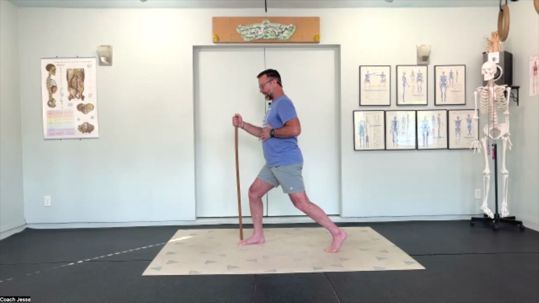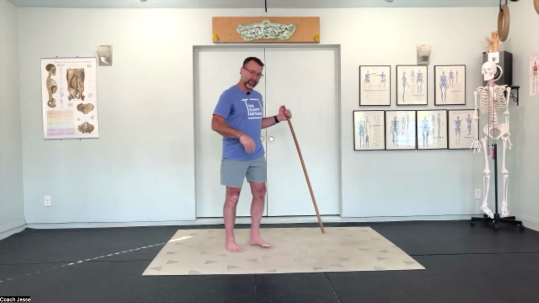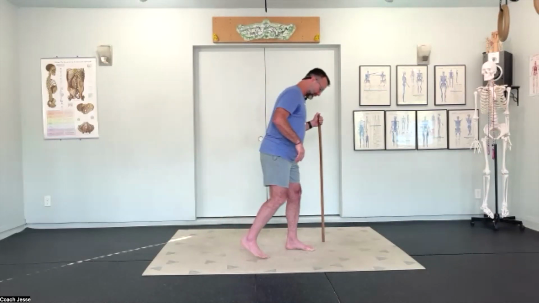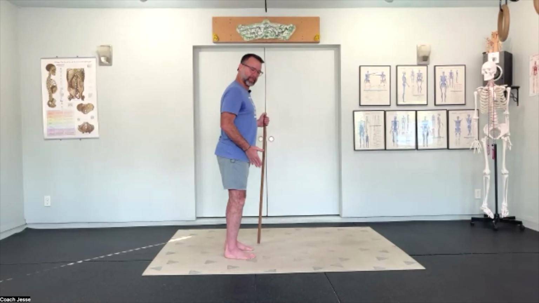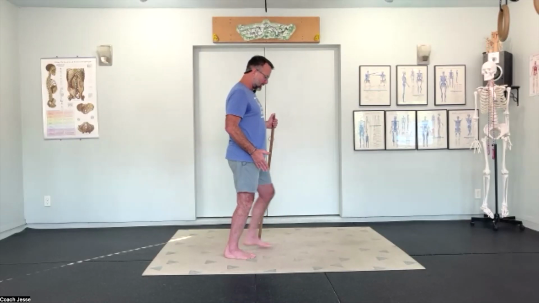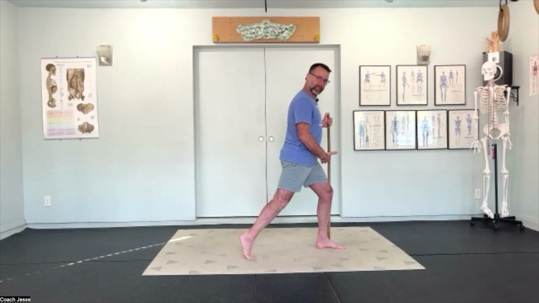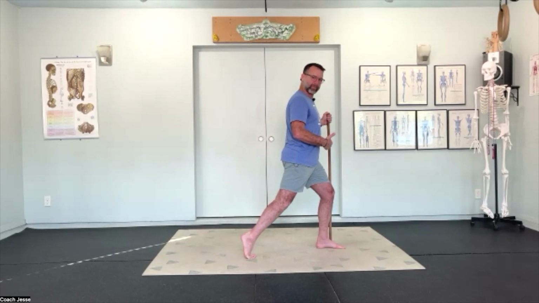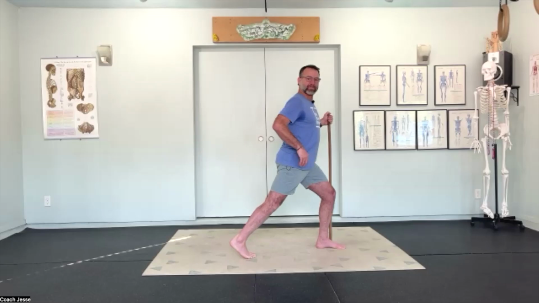Once we get about 5 to 10 reps, we're going to switch sides, and we're going to do all the same stuff. So again, feet are about hip to shoulder width apart, taking one decent step forward so that we're with 70% of our weight on that front leg, 30% reaching back into that back leg. And we're going to start with that pelvis again.